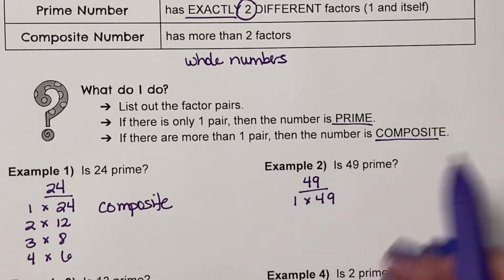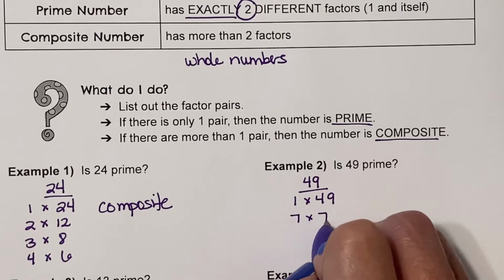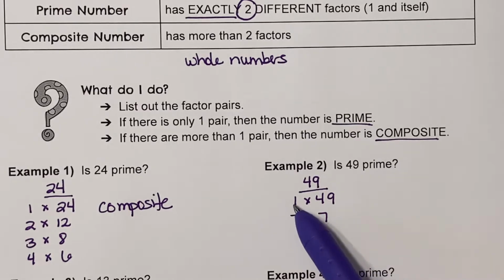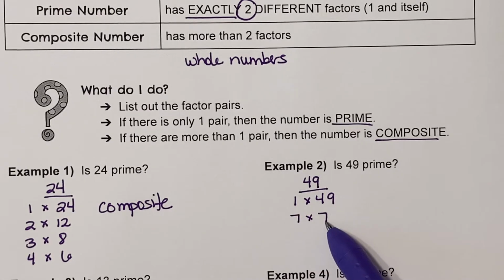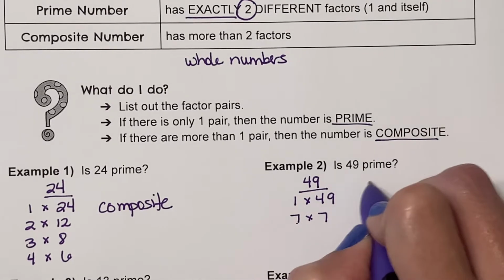5 doesn't go. 6. Oh, 7 does though. It actually only has 3 different unique factors because it's a perfect square, because one of these is doubled. But I'm only looking for 2. It has an extra one. 49 is not prime. So is 49 prime? No.